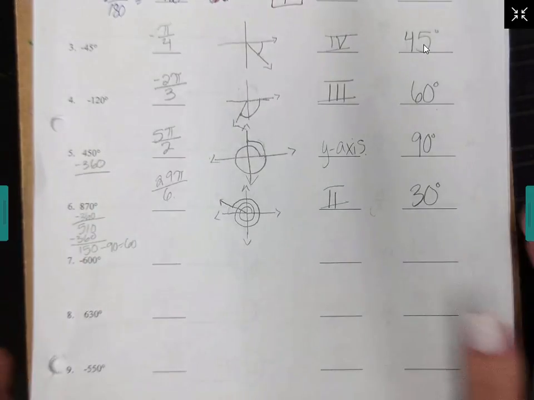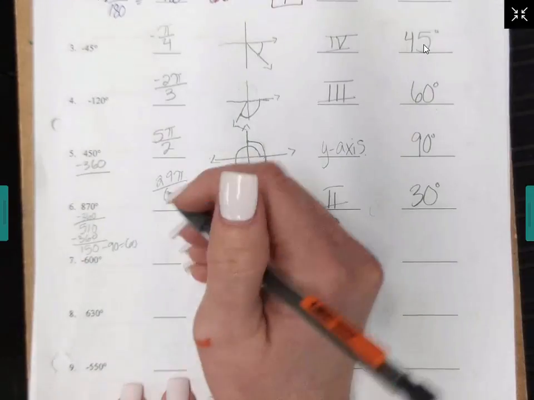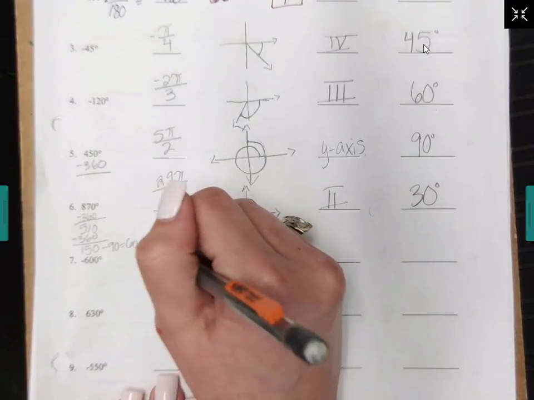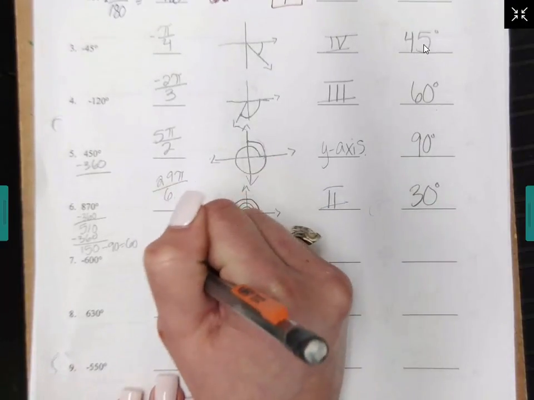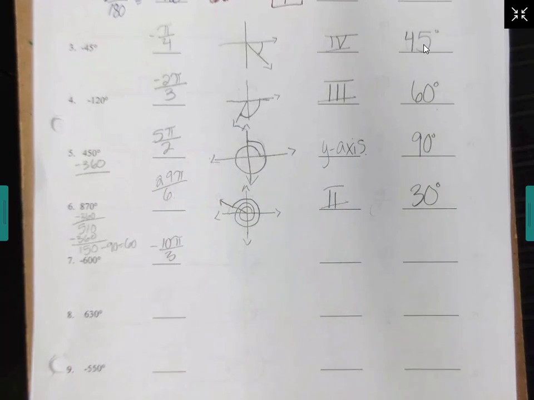Okay, so let's look at number 7. On number 7, what did you get for your radians? -10 pi over 3. Okay, and let's graph that.